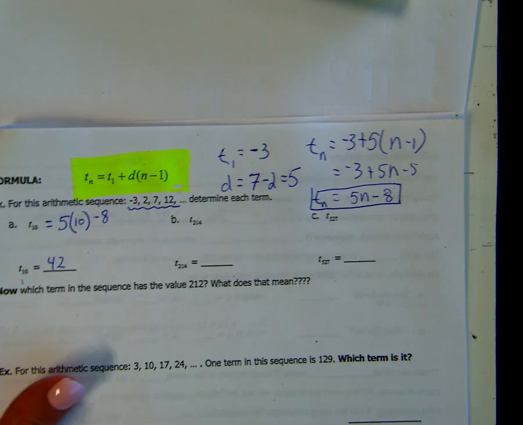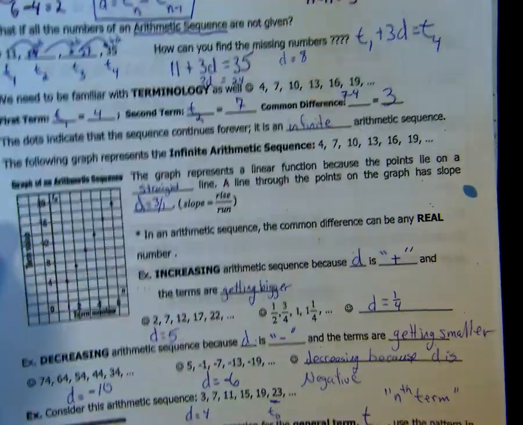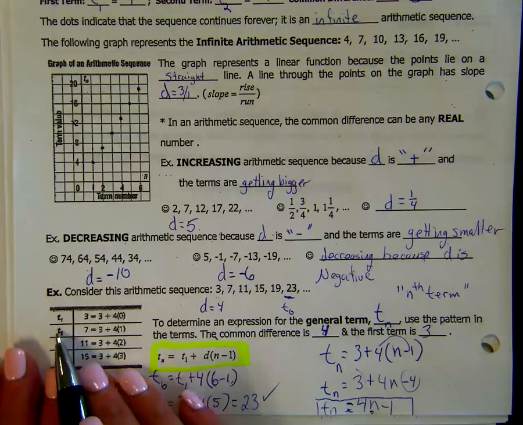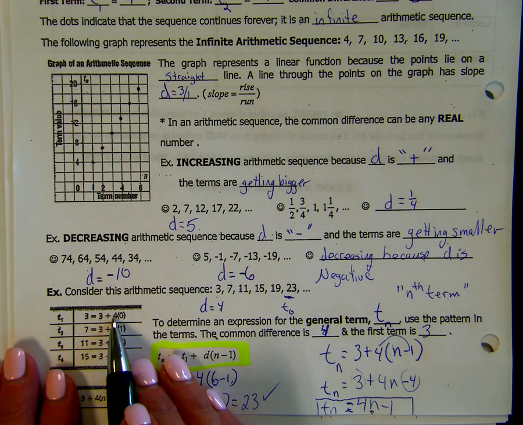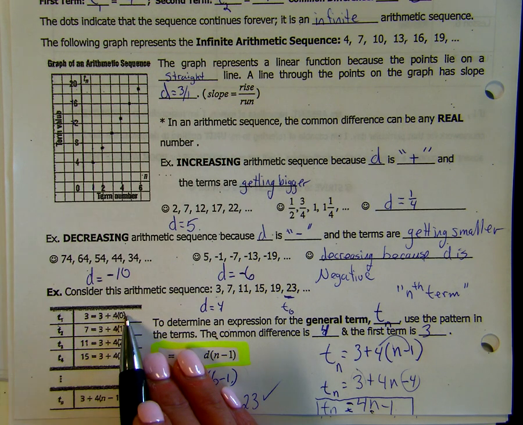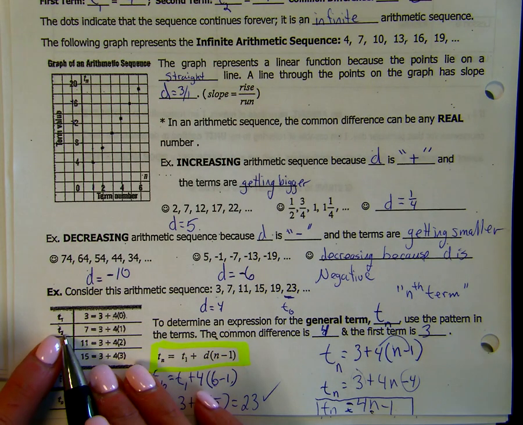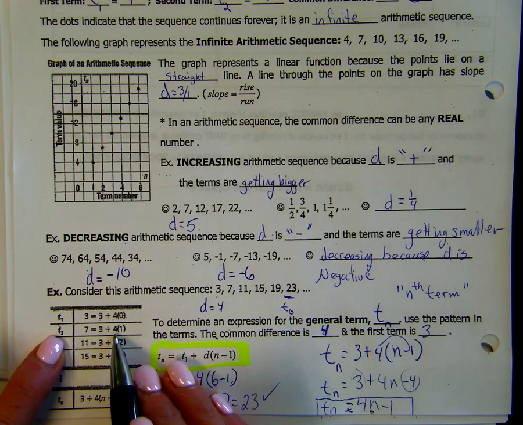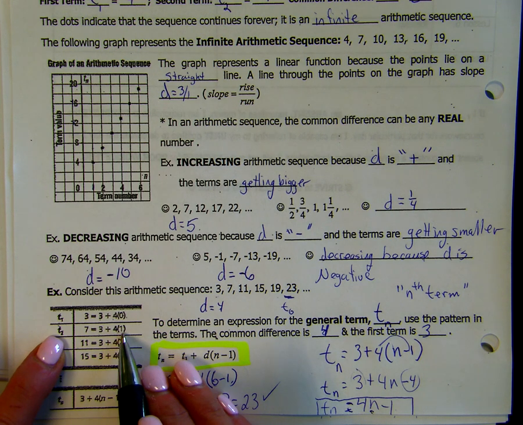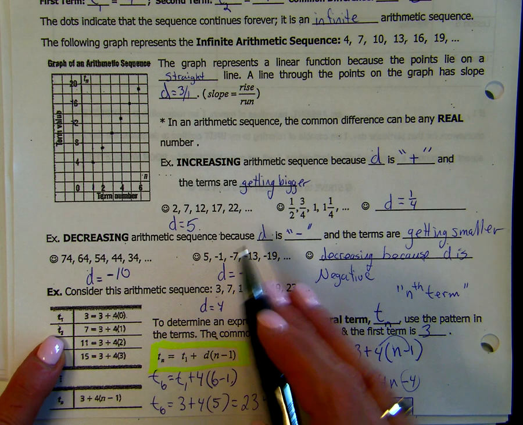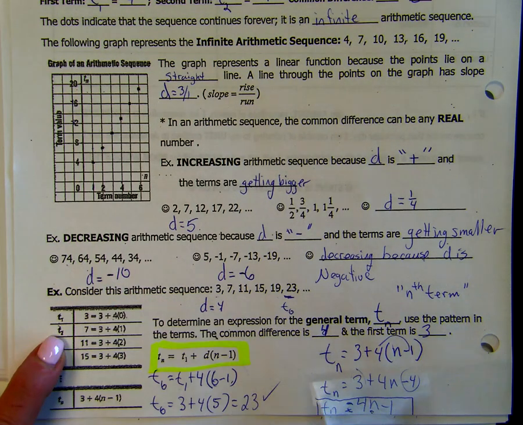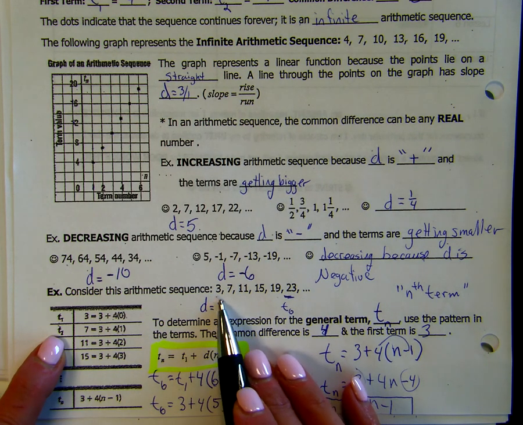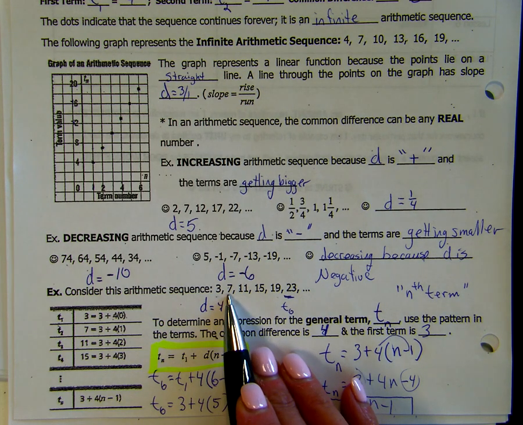Good question. Why is it n minus 1 and not n? I'll go back to the example where we developed this. When we start at term 1, if I wanted to know what term 1 is, I say 3 plus the difference times 0 for the first term. If I want to know what the second term is, I say 3 plus the difference times 1 for the second term, because I'm starting at my first term and I'm adding the difference once. Starting out the first term, adding the difference once to get the second term.